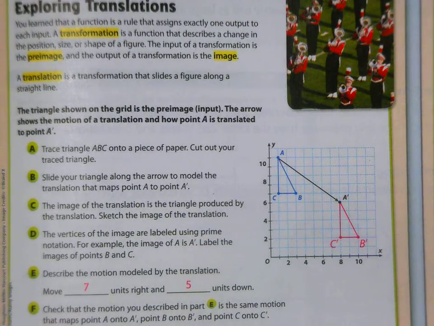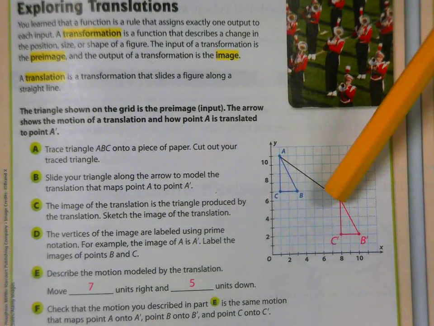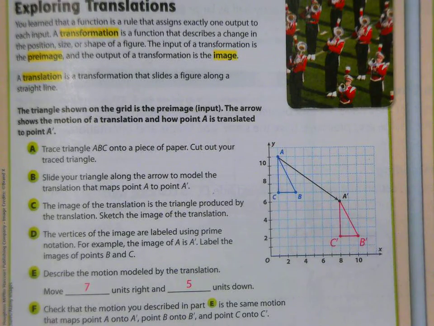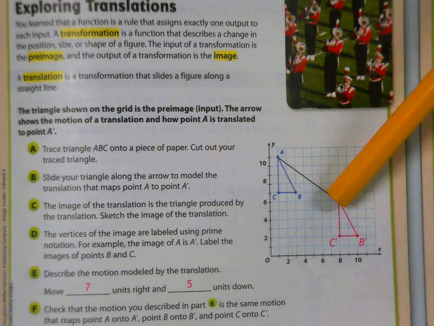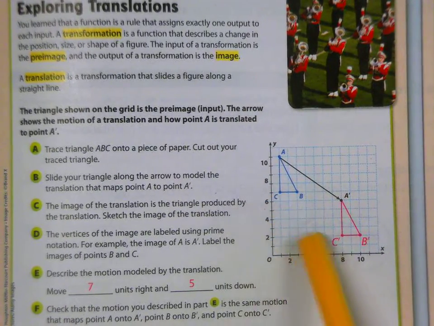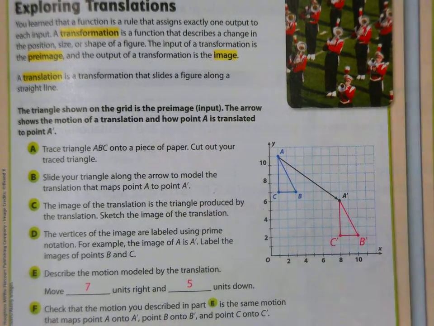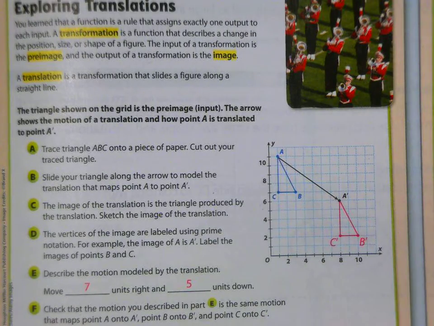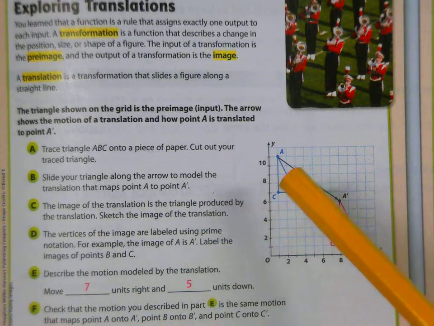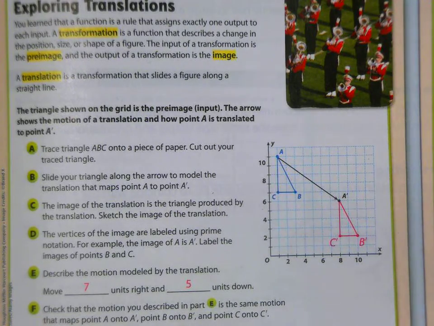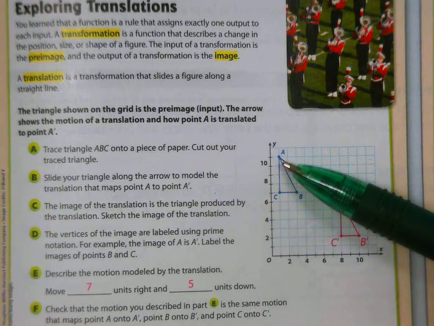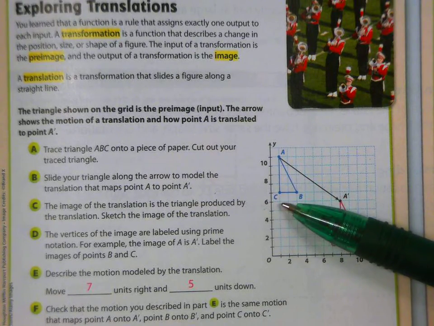Now, what happens here is if triangle ABC is being moved down to the right, if A is moved down and we're not allowed to turn the shape, that means that C also moves down, and so does B. If we move A down and count how many positions it has moved, it's 1, 2, 3, 4, 5 down.